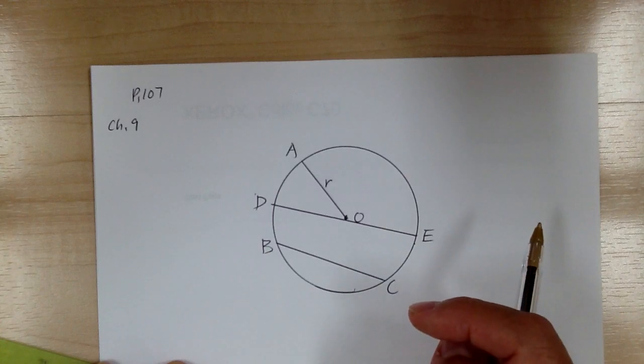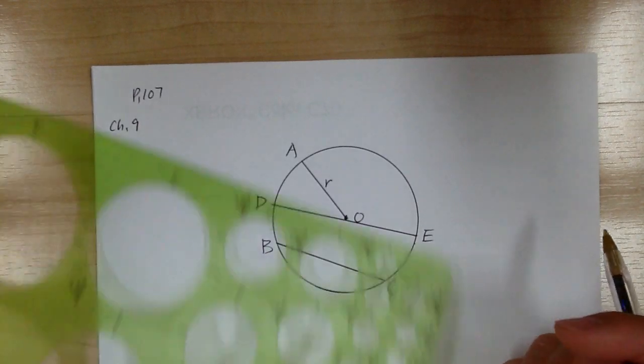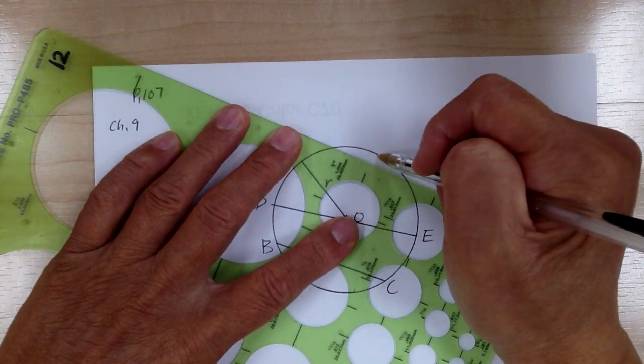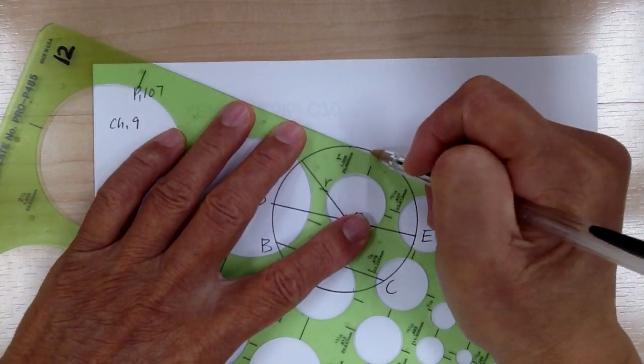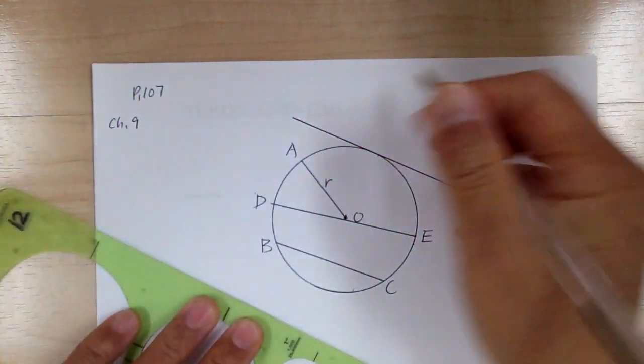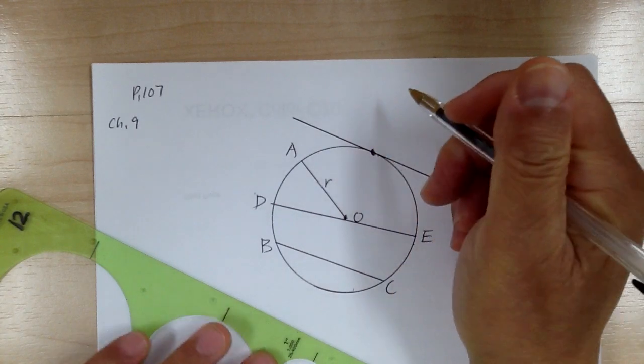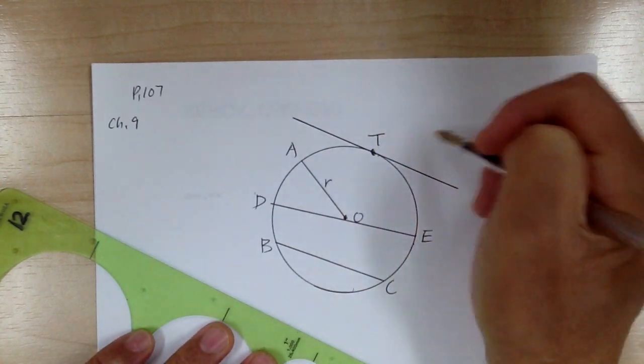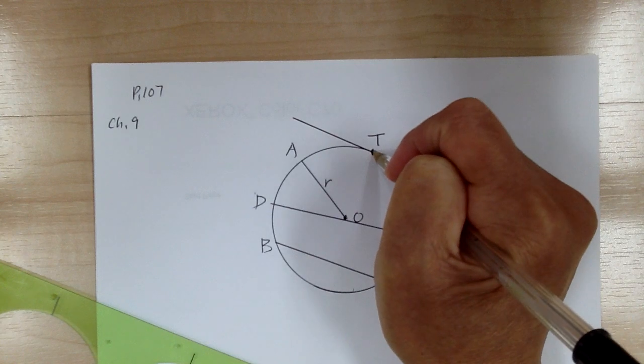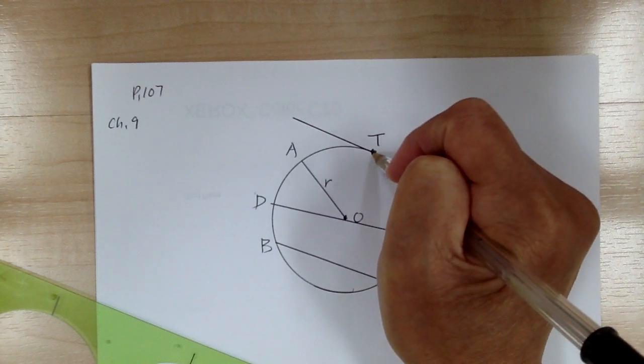Okay, and the next line is a tangent. A tangent to a circle touches the circle at one point. So it touches the point over here, and I'm going to call this T for tangent, and the point that it touches is called the point of tangency.